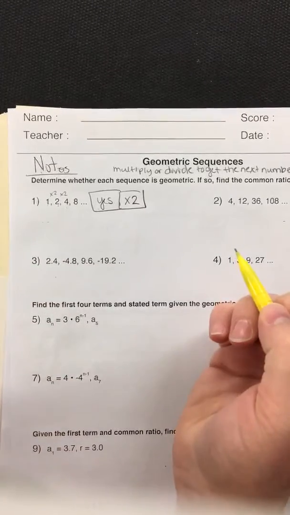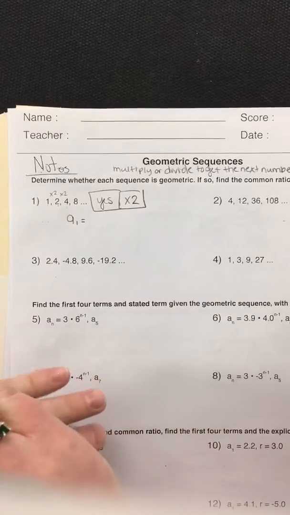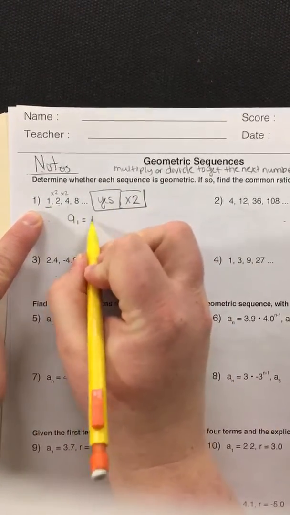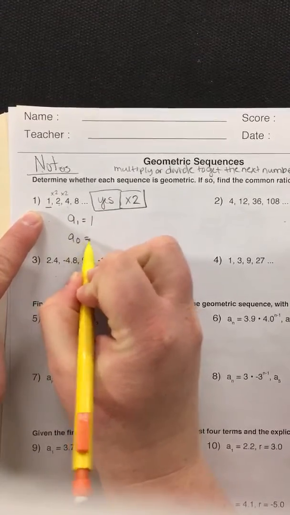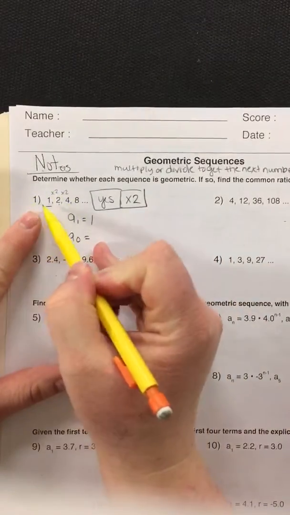Again, just like when we did arithmetic, I will ask for a1. So the first number of that sequence, what's the first number in this sequence? Right here, number 1. A0. I do want you to find a0. Remember, that's the starting point. So one before the first term.